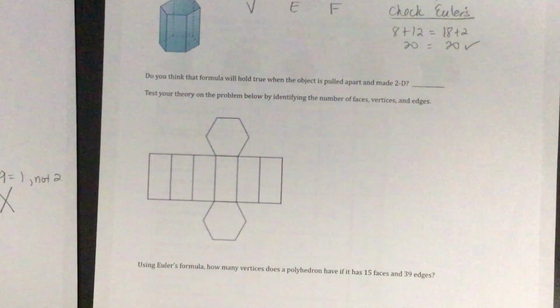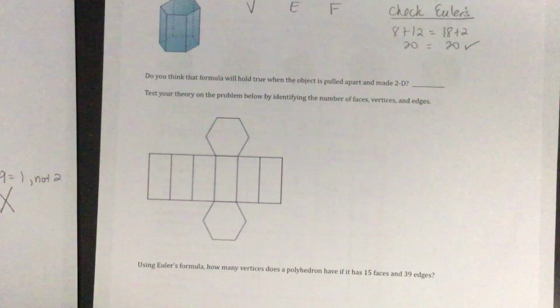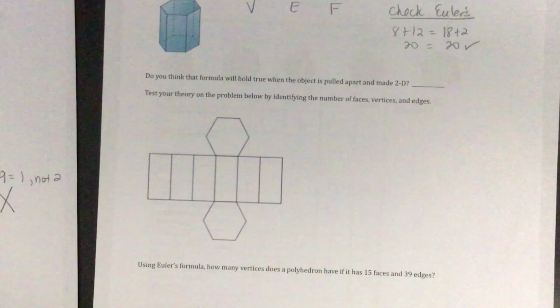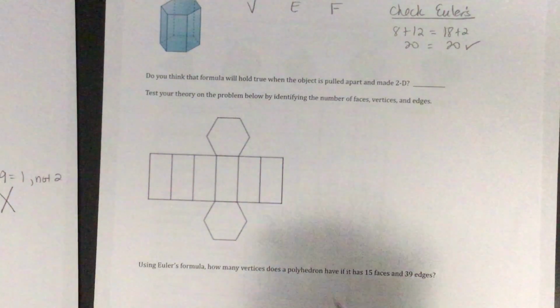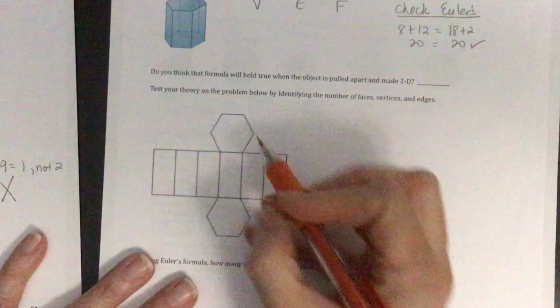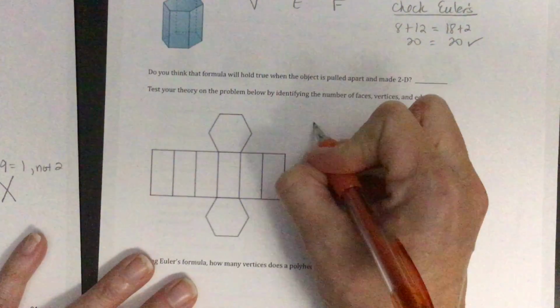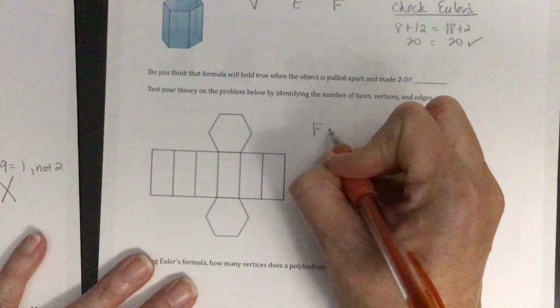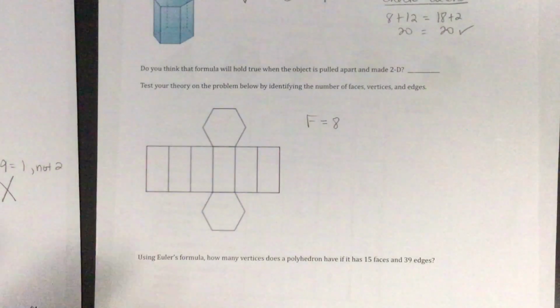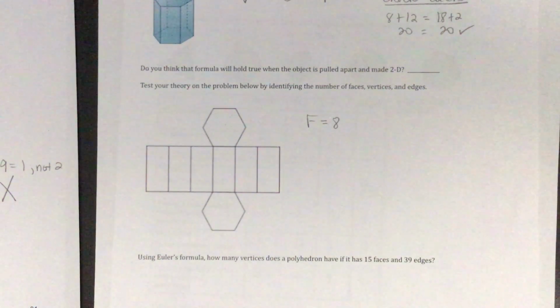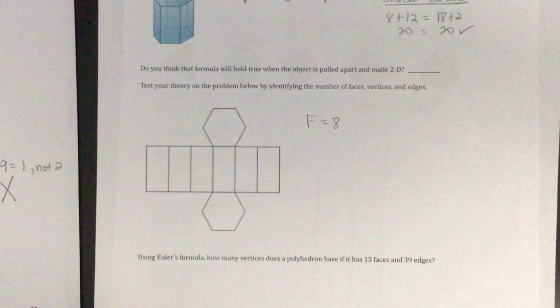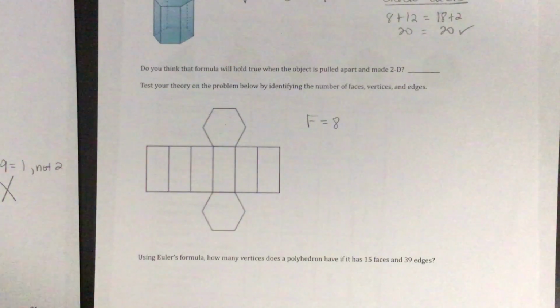All right, so let's test it out. So faces, well, those are the shapes we see. So we've got these 2 hexagons and then 6 rectangles. So I have 8 faces. Now the vertices and the edges, let's see, well, with vertices, we're used to just counting corners.